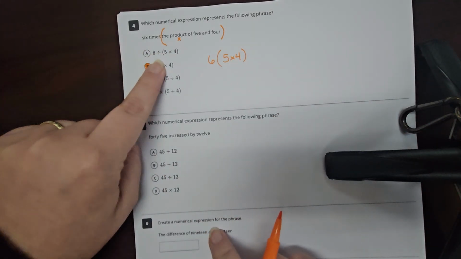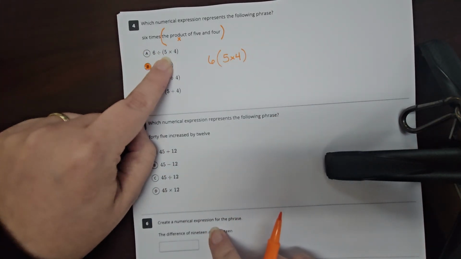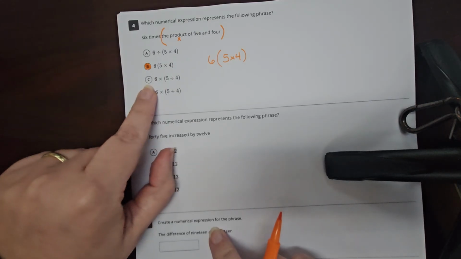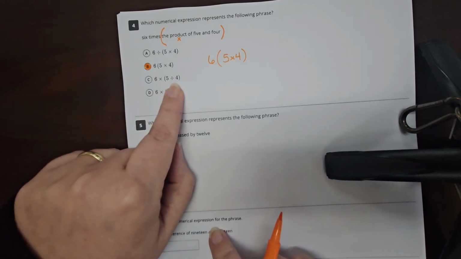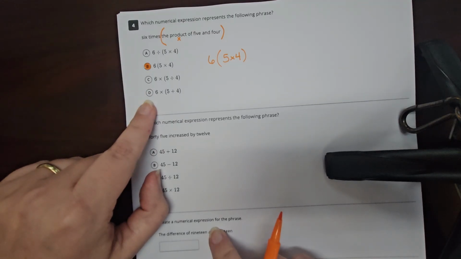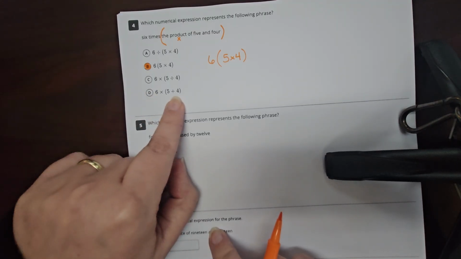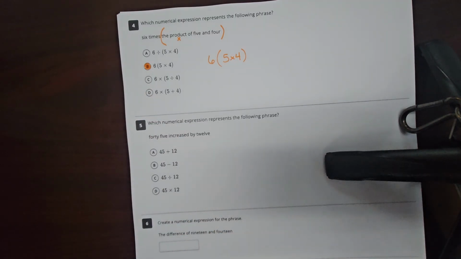A doesn't match because that's 6 divided by the product of 5 and 4. C doesn't match because that's 6 times the quotient of 5 and 4. And D doesn't match because that's 6 times the sum of 5 and 4. Okay, try number 5 on your own.